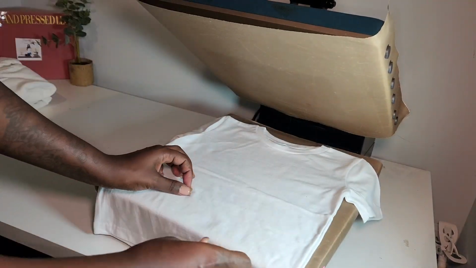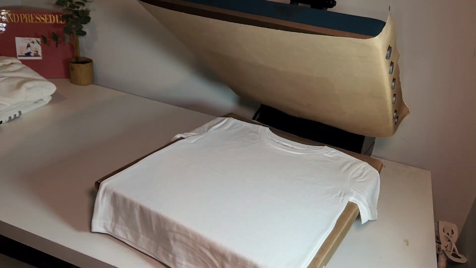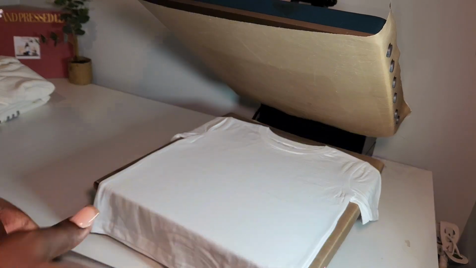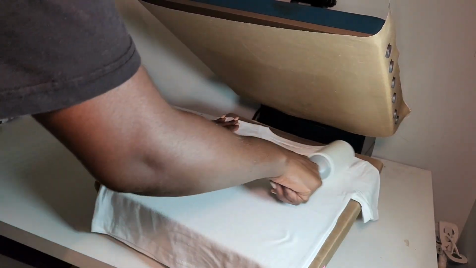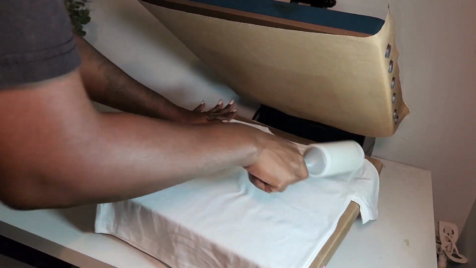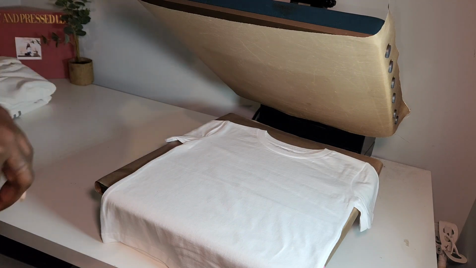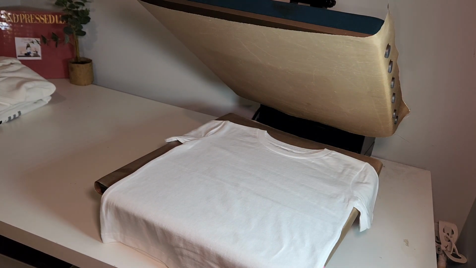Alright guys, so I have my shirt laid out on my heat press, and what you're going to do is press your shirt for about 5 seconds just to remove any moisture and wrinkles out of the shirt. Then I'm going to go in with my lint roller to, of course, remove all lint and any loose debris on the shirt. When you press your design, you don't want there to be any lint on the shirt whatsoever.